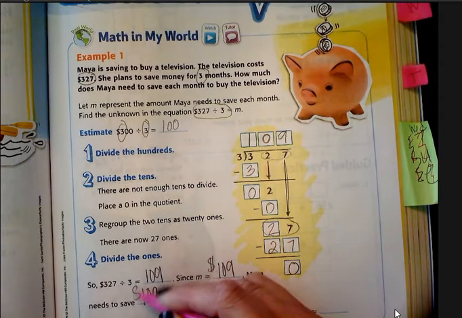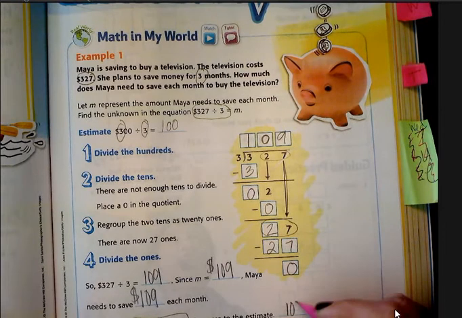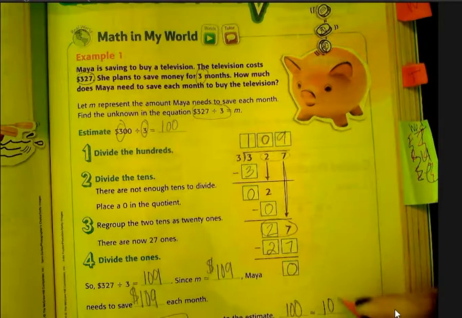$109. And now we can check for reasonableness. Is our answer reasonable? Does it make sense? Is 100, our estimate, about 109?